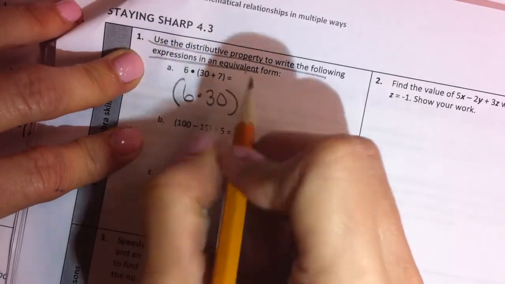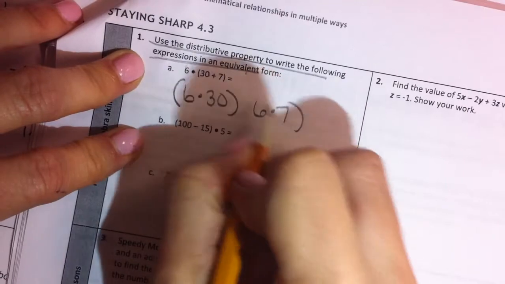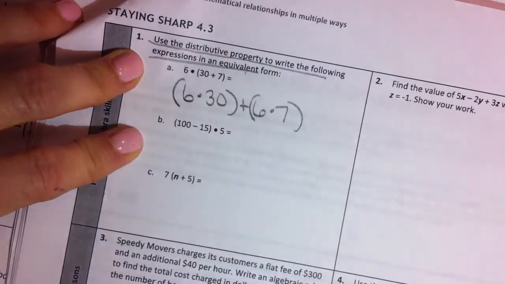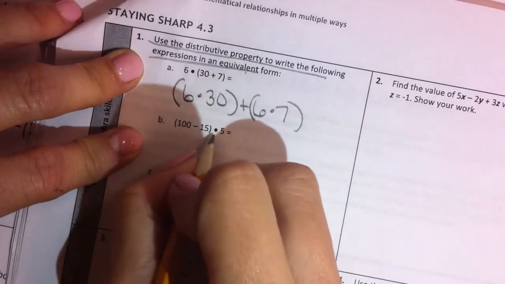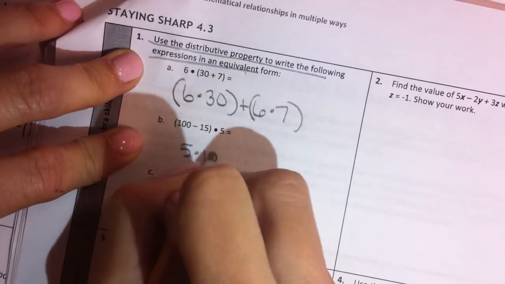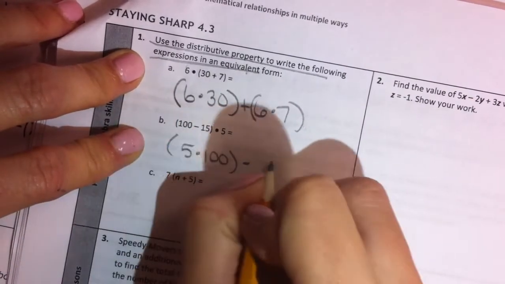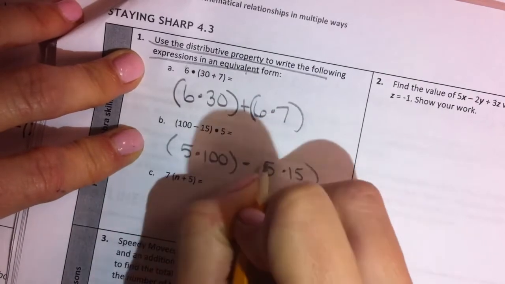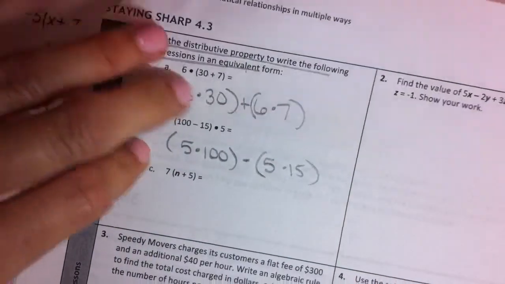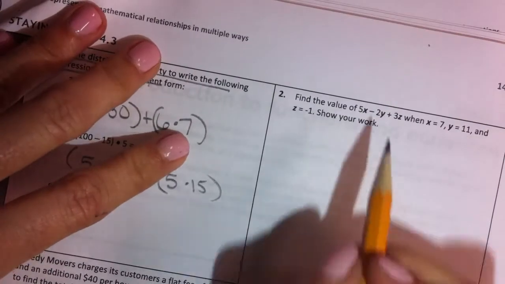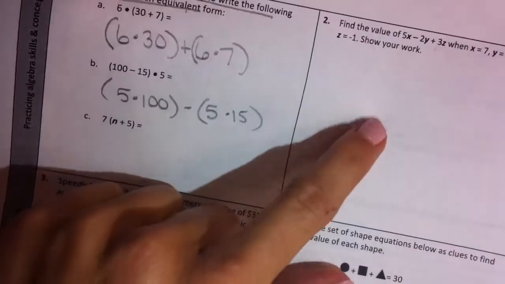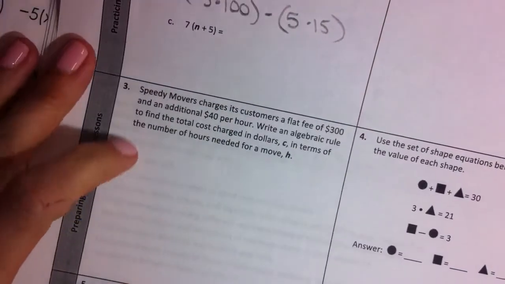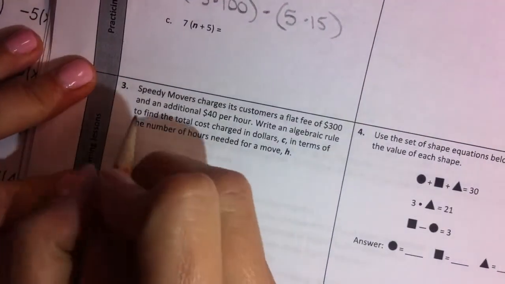6 times 30 gives you this, 6 times 7, and then you've got your plus sign in the middle. Now take this guy and do the same thing. 5 times 100 minus 5 times 15. Okay. Now find the value, you just plug in. Be careful about PEMDAS with this one. This one I would make a table.